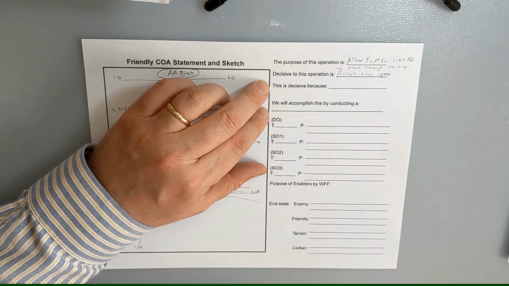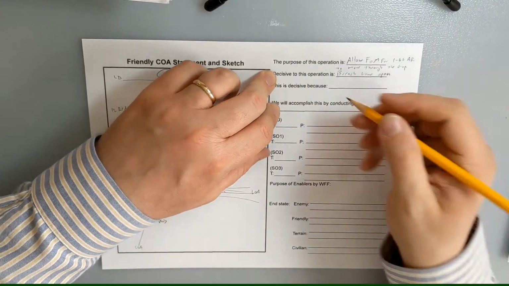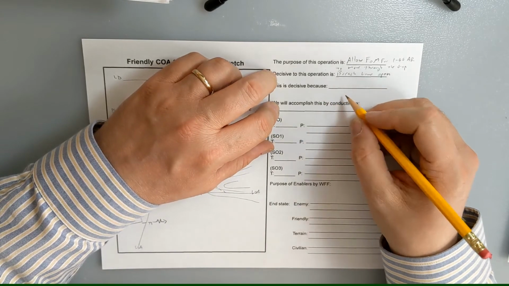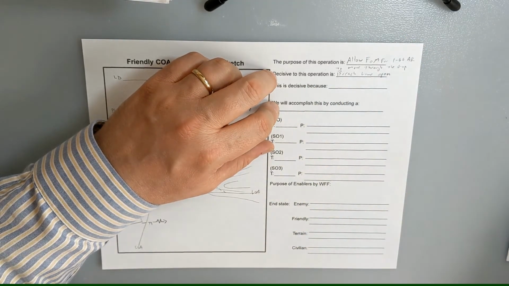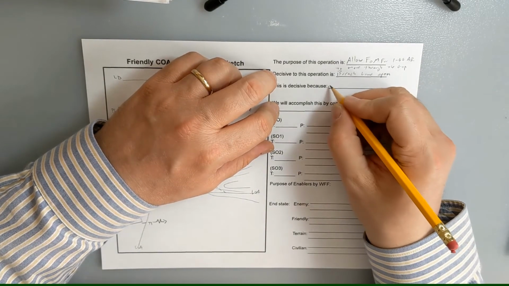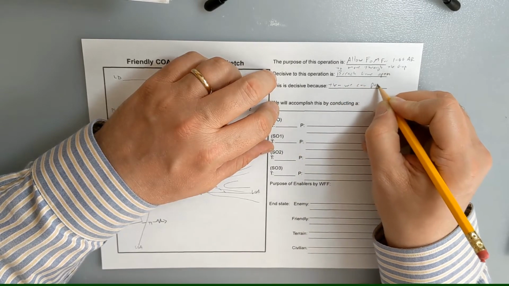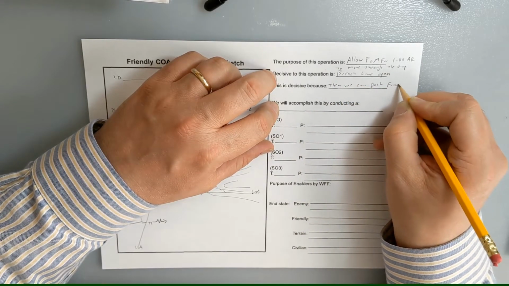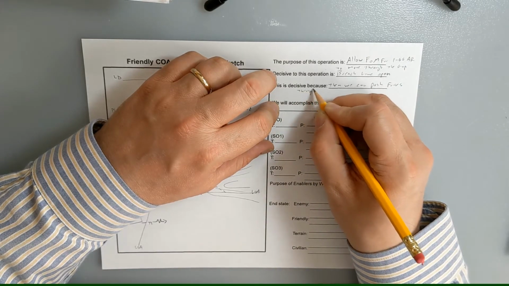All right, now why is this decisive? Well, we thought about that back here too. And remember that our justification has to be, why is this decisive point going to lead us to mission success, right? So in this case, we've got something like, then we can push forces through.